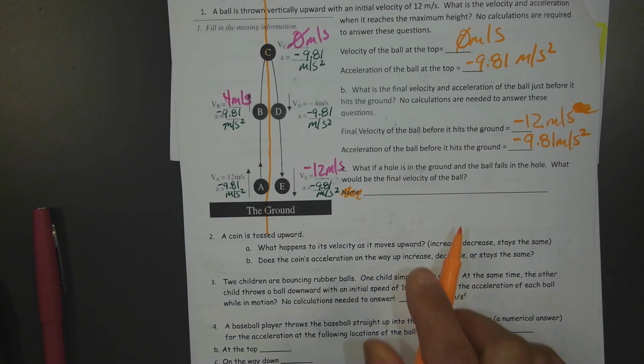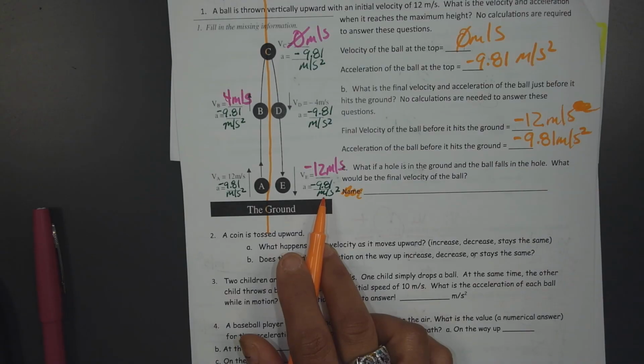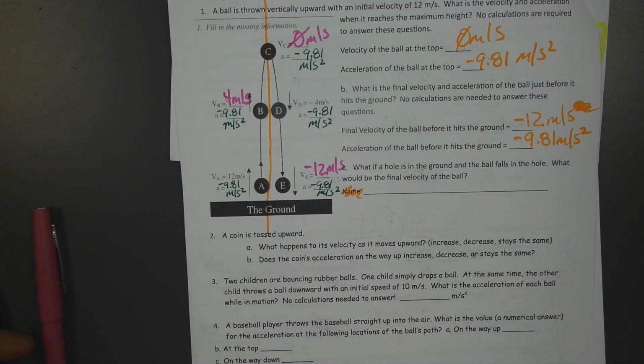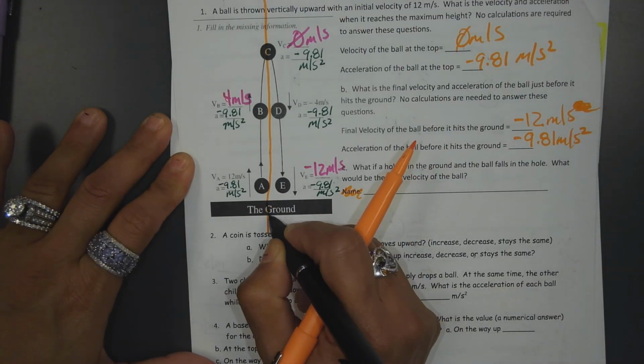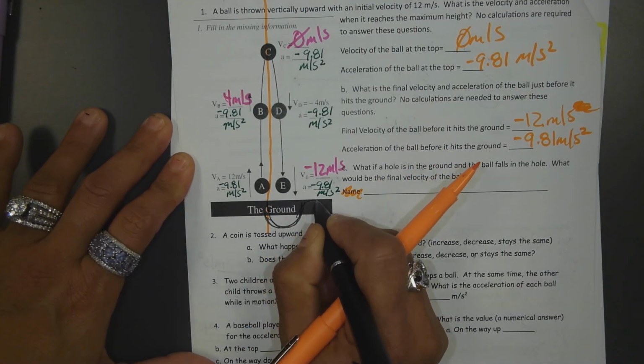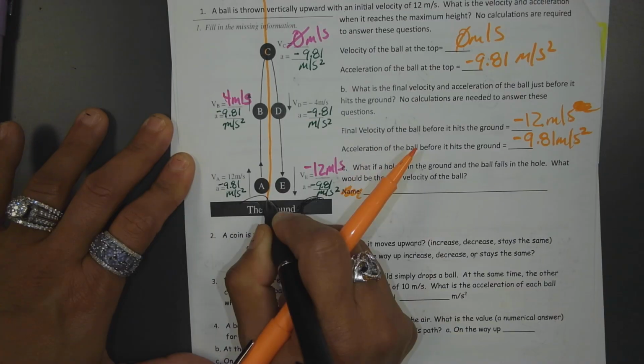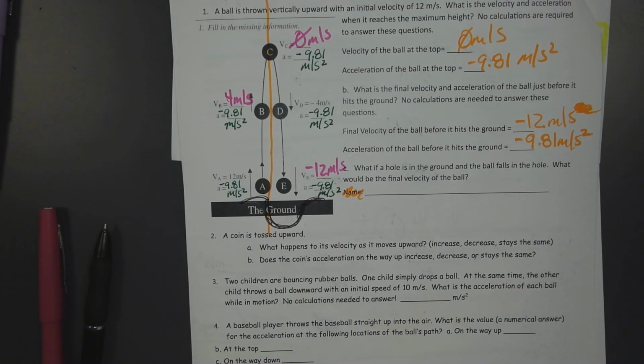If a hole is in this actual ground and the ball falls into that hole. So for an example, if this is the ground, but actually there was a hole that was dug deep in this ground now, and this ball was to continue down, to fall down into it, what would the final velocity be?